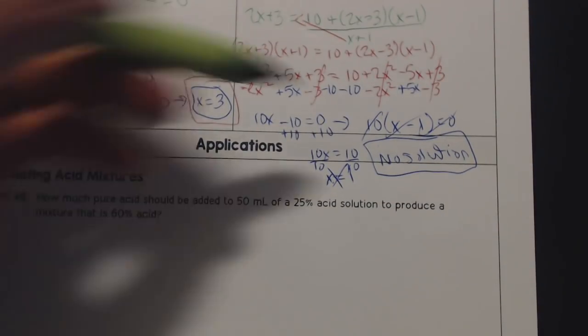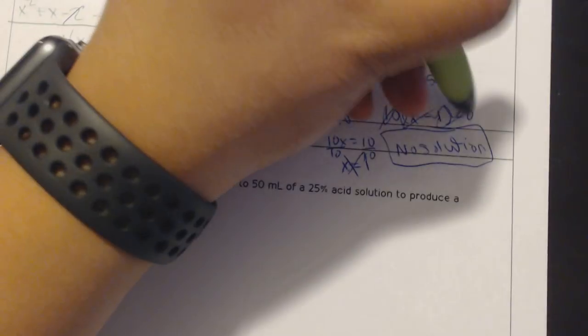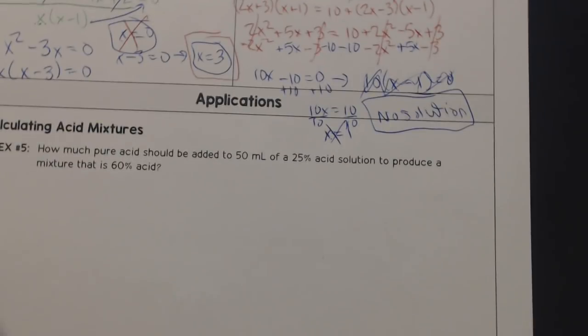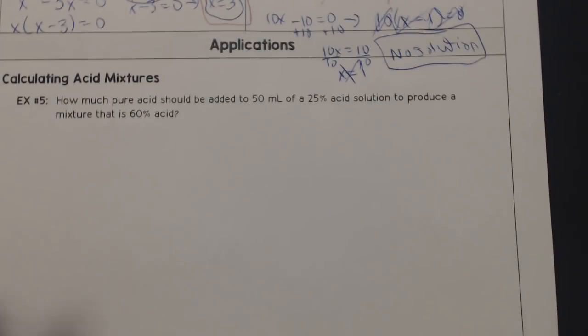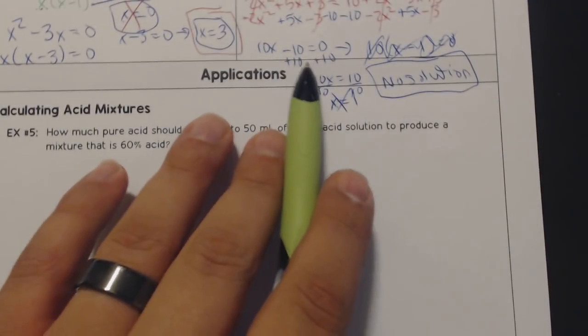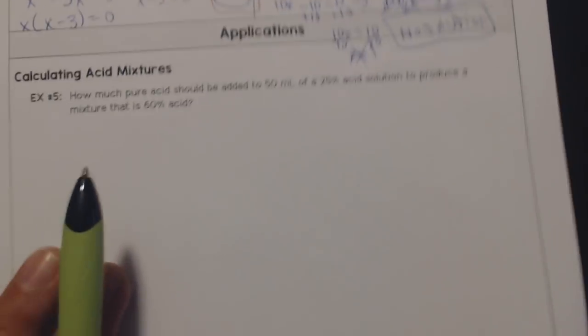Okay. So ignore this step. I'm not sure what I was thinking there. I mean, we could get the right answer, but it wasn't necessary. So just follow along with when I just add 10 and then divide by 10 there.